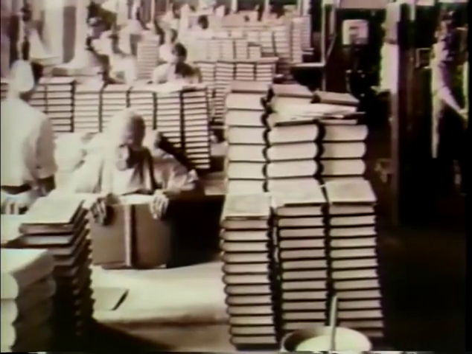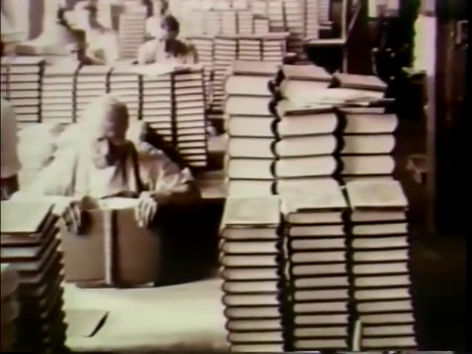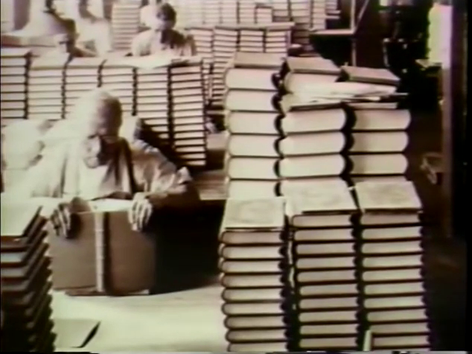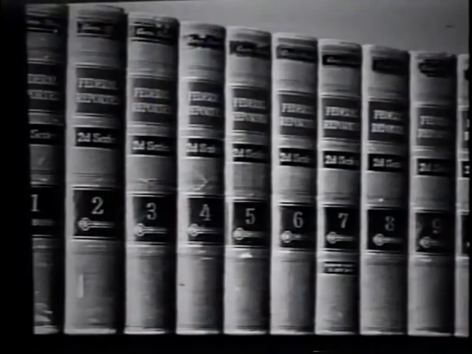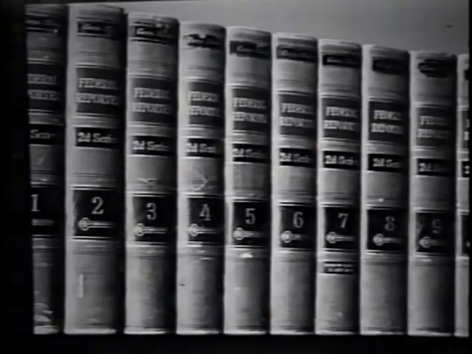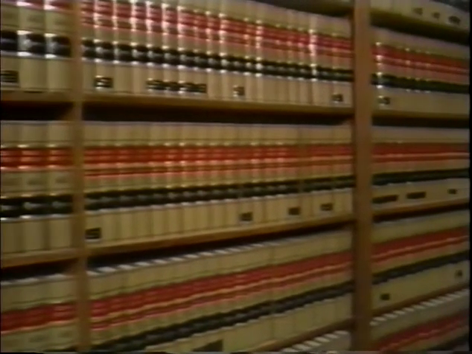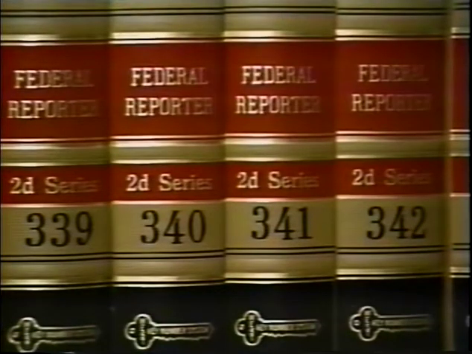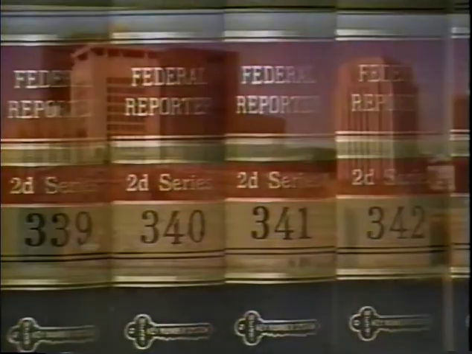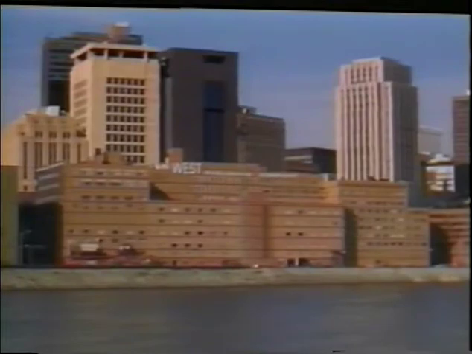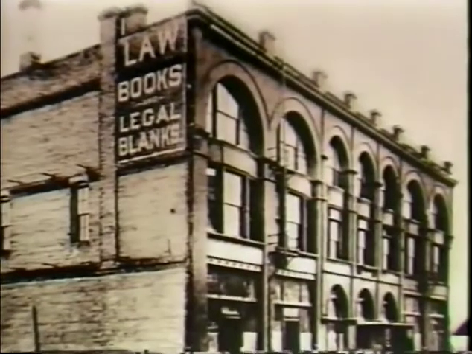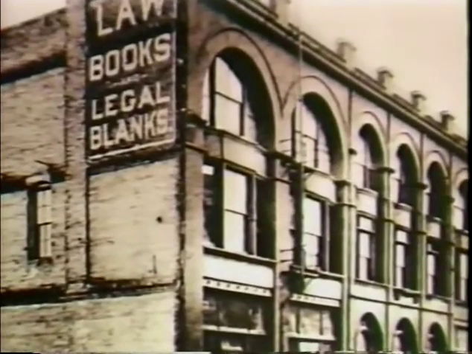In response, a number of public and private publishers began to make written decisions available in books called reporters. The largest and most widely used collection can be found in the bound volumes of West Publishing Company's National Reporter System. West is one of the oldest and most respected legal publishers in the United States. Since 1876, West has taken special care to assure that cases are accurately reported and easy to find.